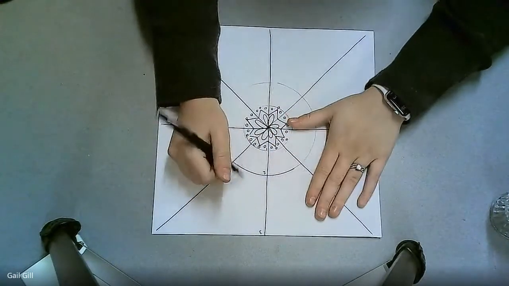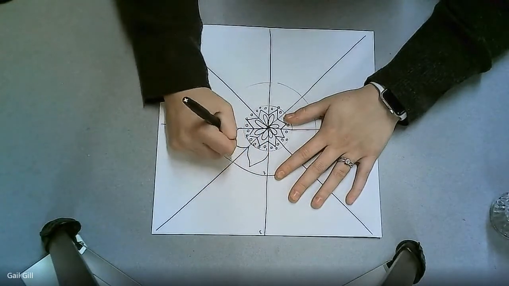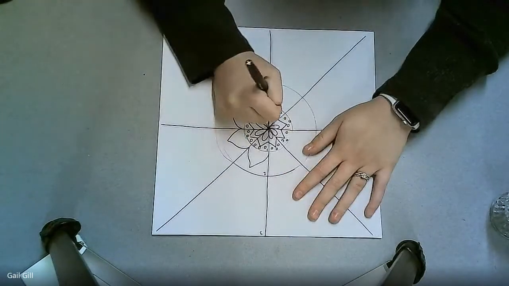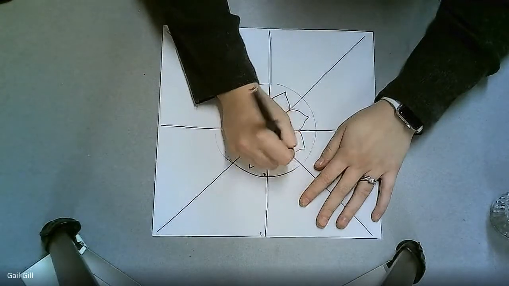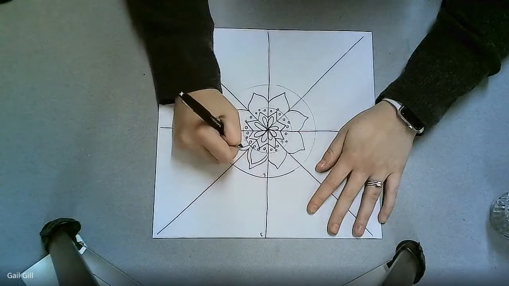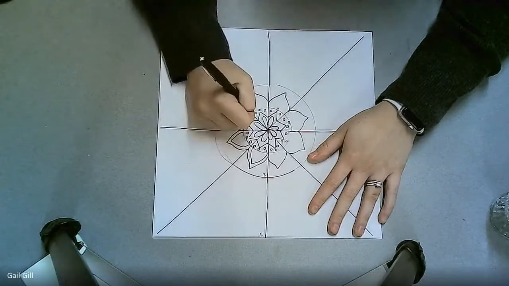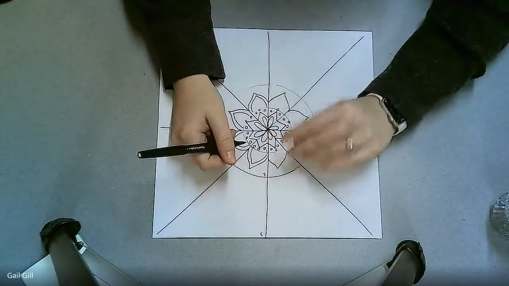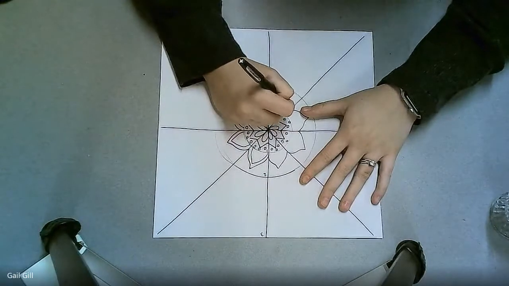So for my next section, I'm going to do something a little bit bigger. And I'm doing that same exact shape in all my other sections. You might make lines. Notice how I'm not doing more than one design at a time. So if I make a line in here, I'm making that line all the way around before I add my next design.